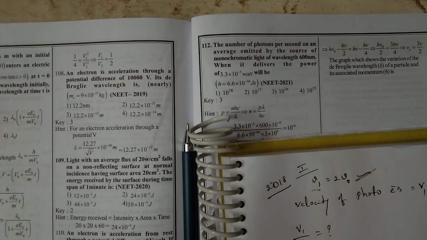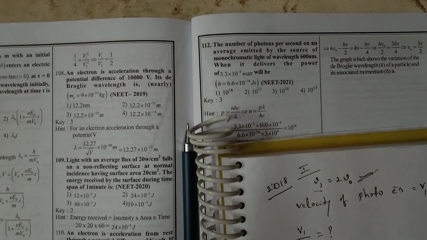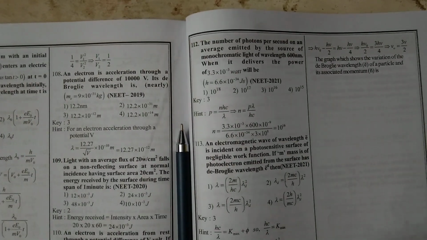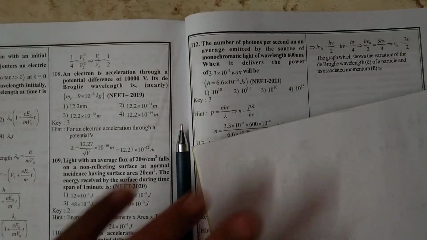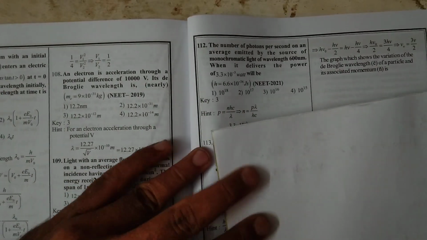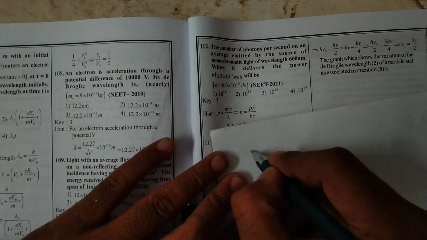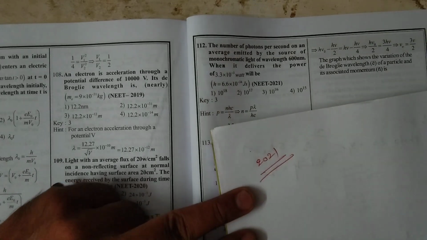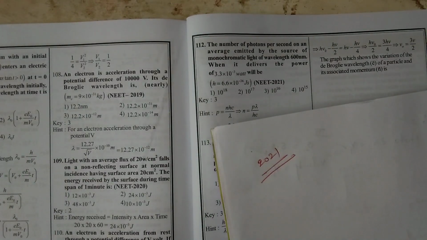Okay, just read out the question once again. This is the question from 2021 NEET.